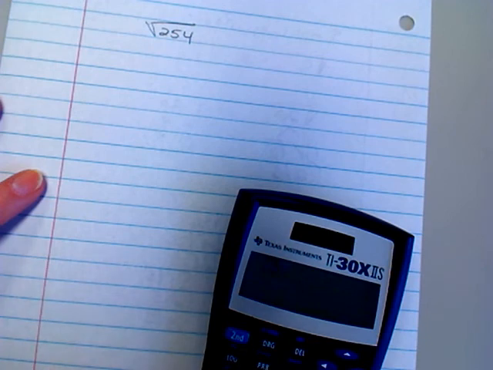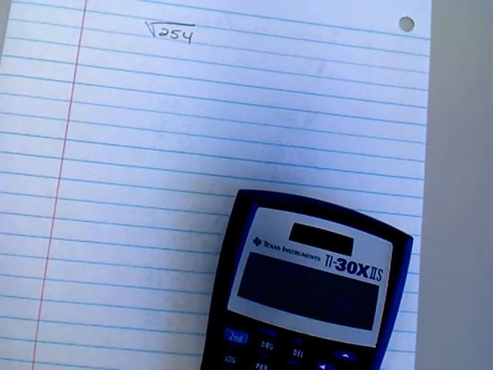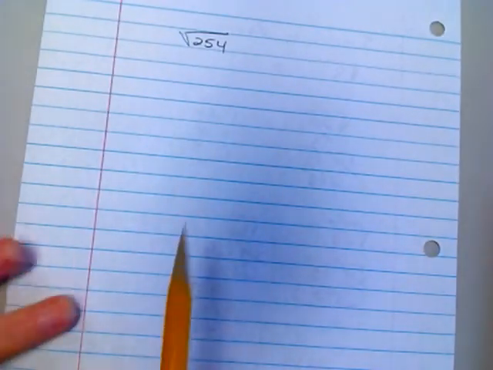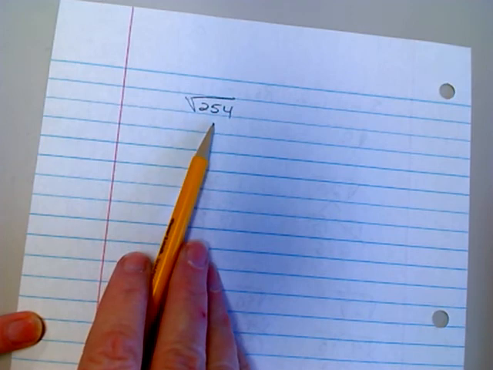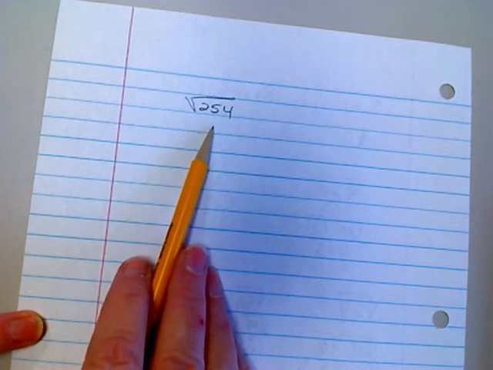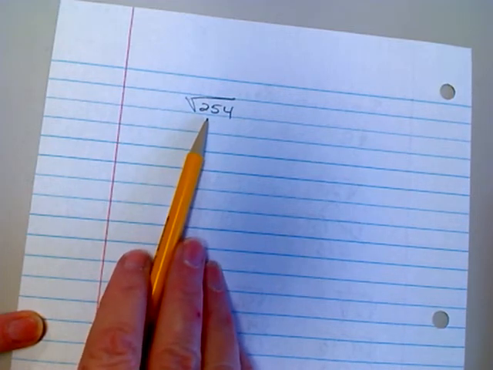Even if I did 254 divided by 2, it takes me to 127, and that's prime. So in this case, I can't do anything else with this. I can't simplify this the way we're simplifying it, so I would leave my answer like this.